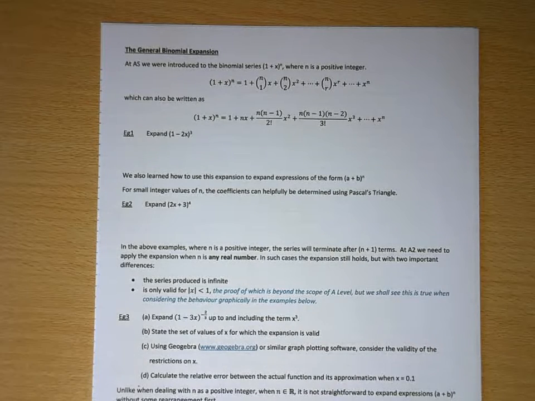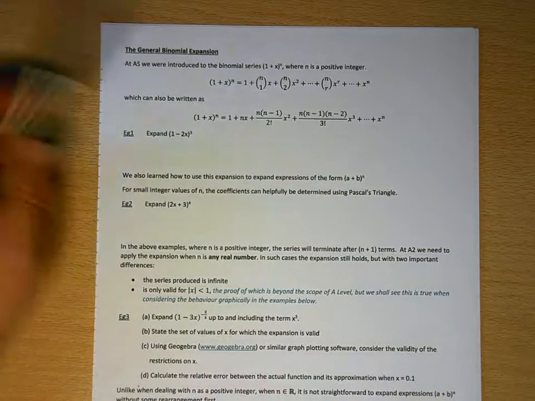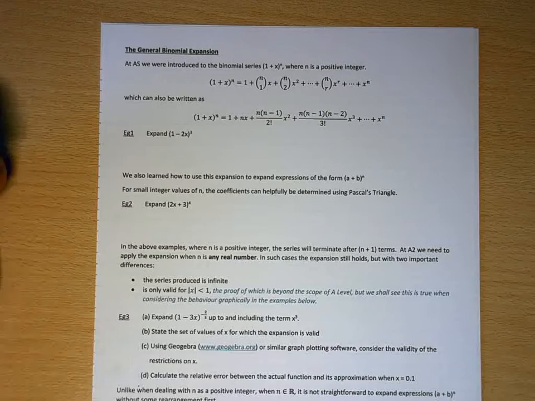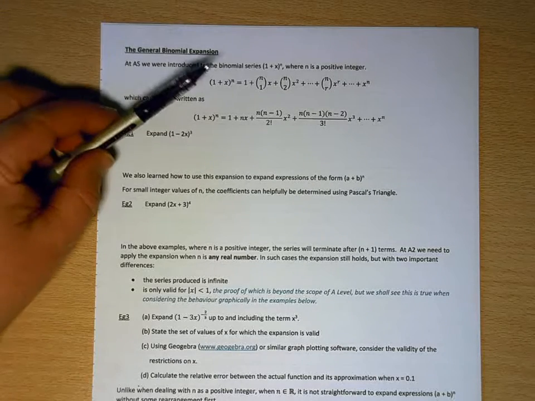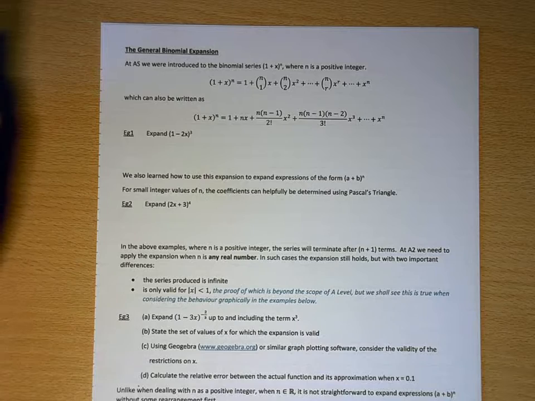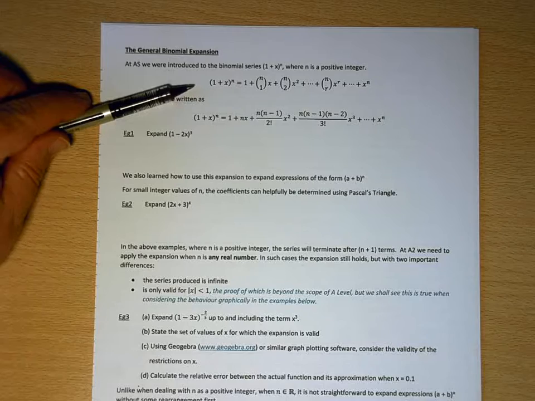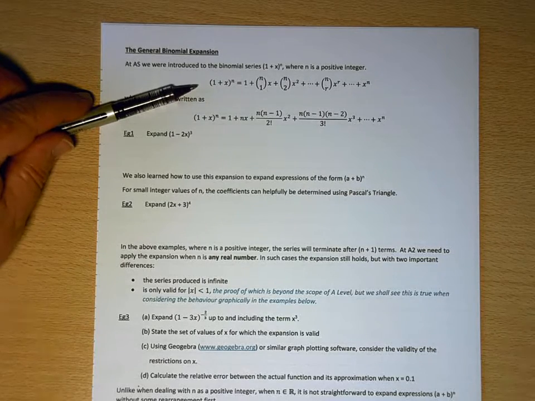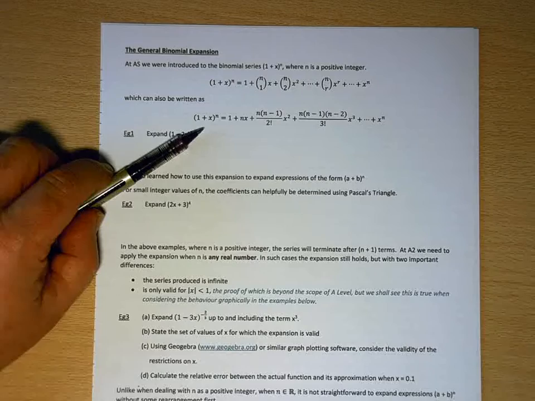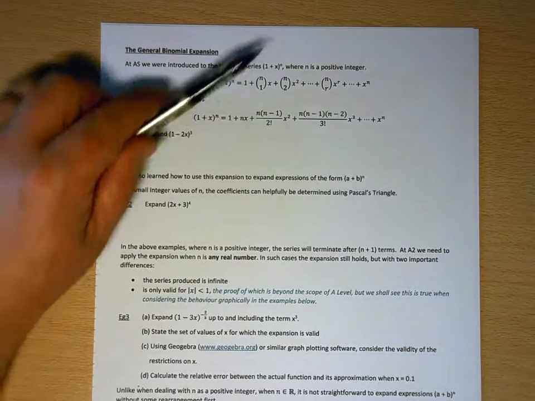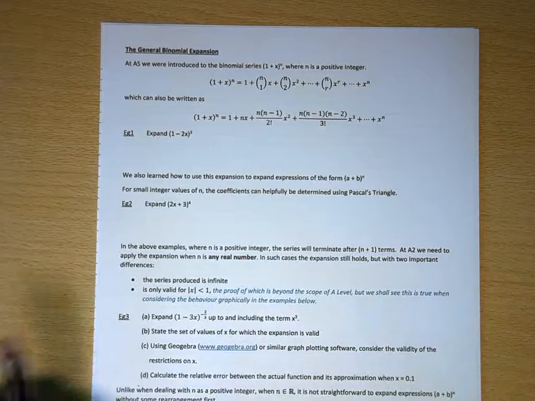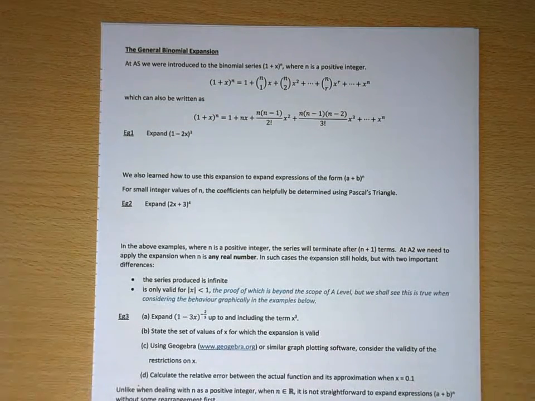Okay, so back in year 12, you already met the binomial expansion, which is used to expand algebraic brackets which are raised to a particular power. And you were able to do that for any power that was positive and a whole number. The generalization was introduced to you like that, and then further like that, where that n(n-1) was written as an expanded power of factorials.